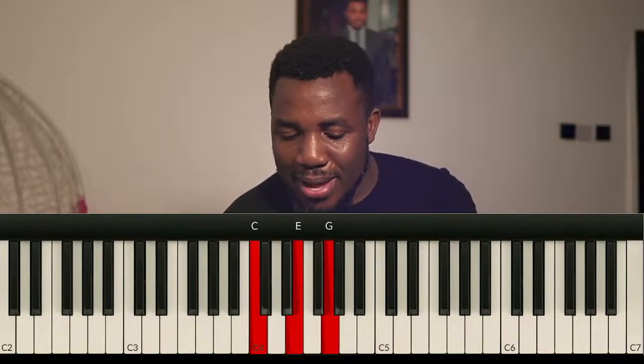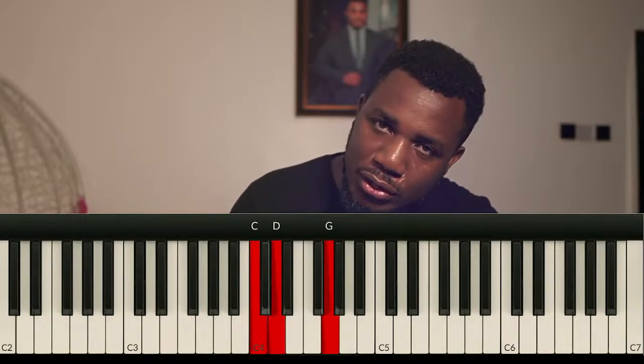Can you see that? Major, sus2, sus4, and back to the major chord. So, let's talk about these suspended chords because I want to show you the power of suspended chords.